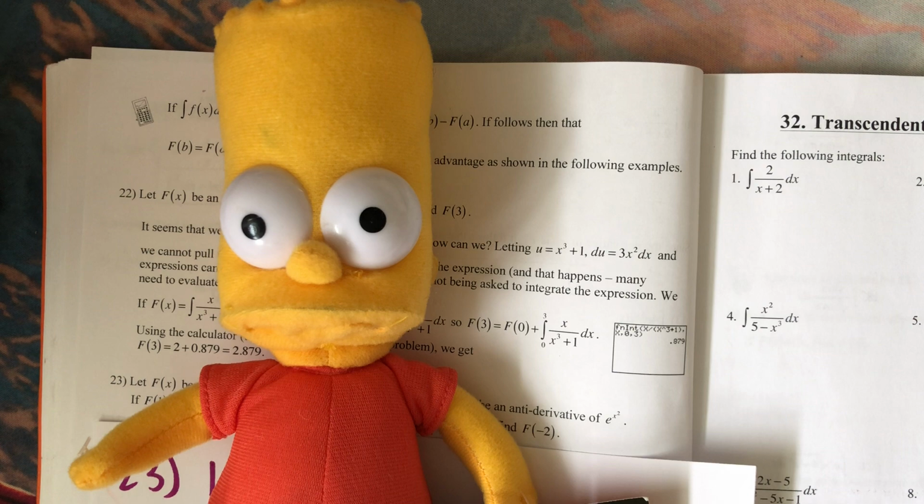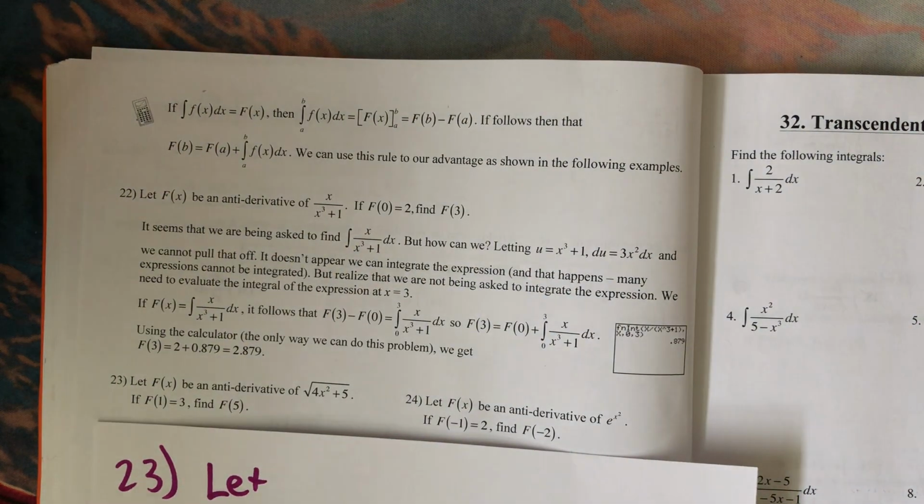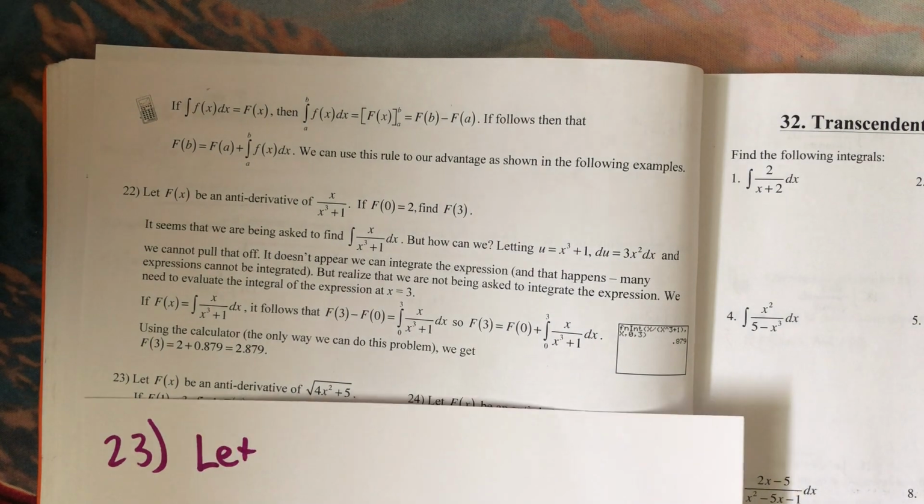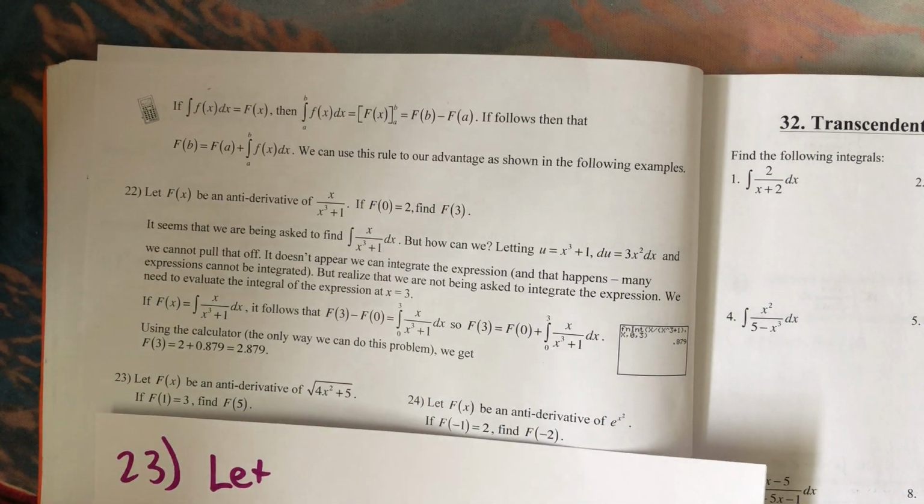Hey everyone, so if you jumped to here, this is our little side lesson on a really, really important feature of integrals. So if you've been with me the whole video, cool, and if you haven't, welcome.